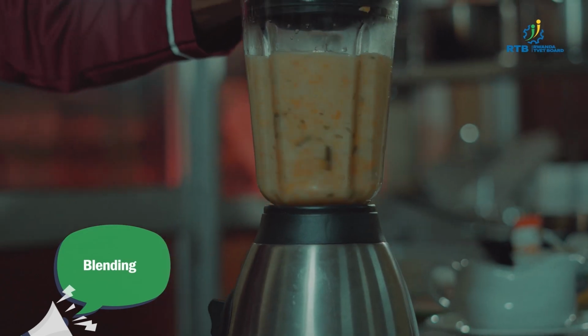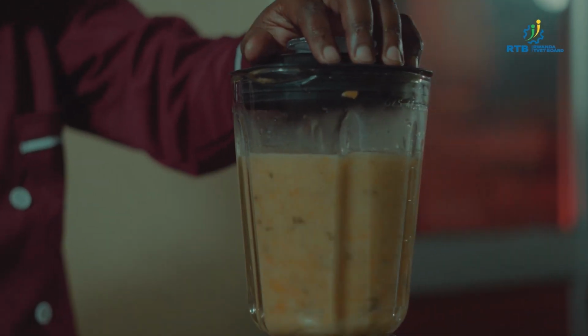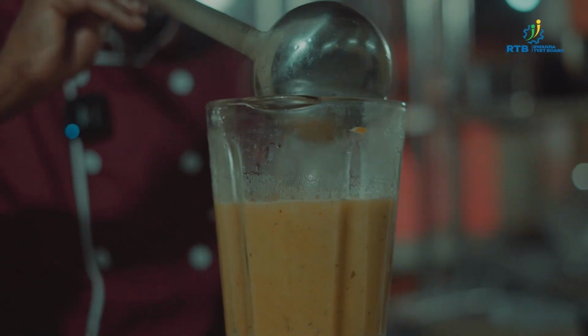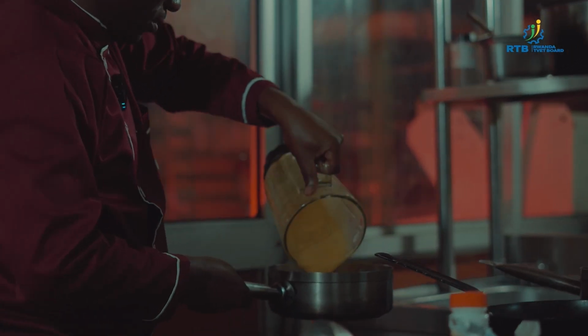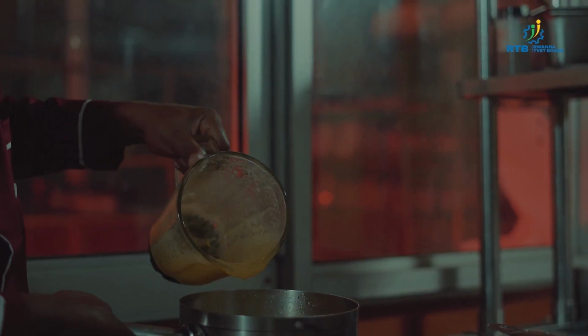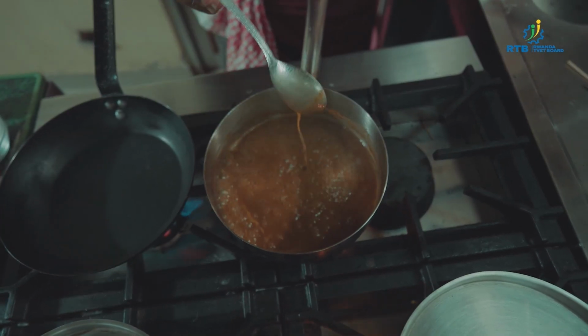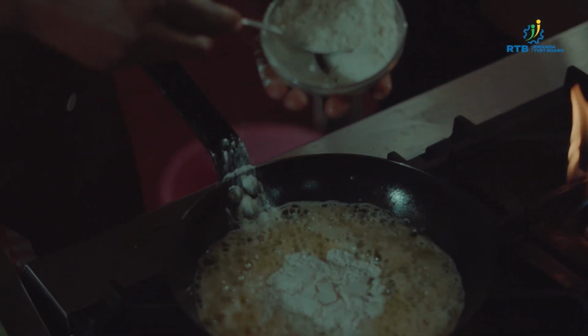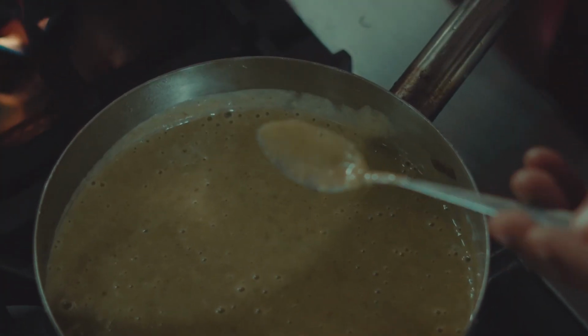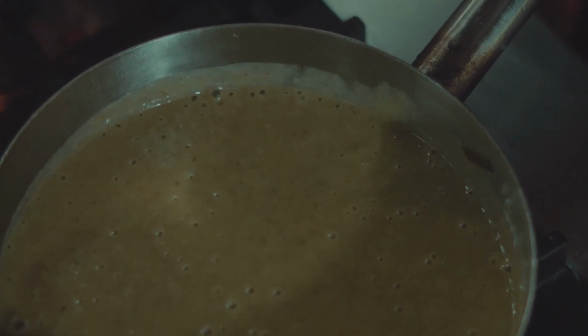Blending. Armed with a blender, Chef Joseph purees each soup until silky smooth, ensuring a luxurious consistency that's perfect for slurping. Thickening. If the soups are too thin, Chef Joseph thickens them by adding a dollop of cream or a spoonful of potato starch, stirring until the desired thickness is achieved.